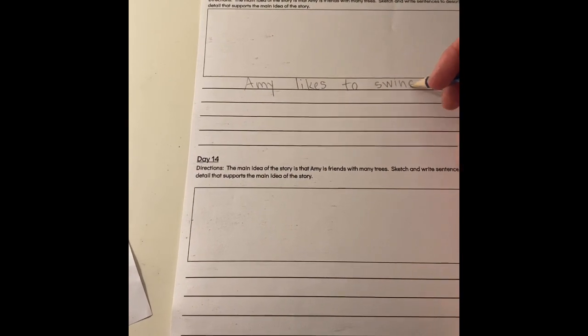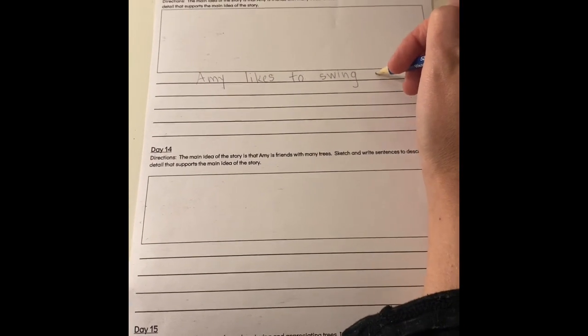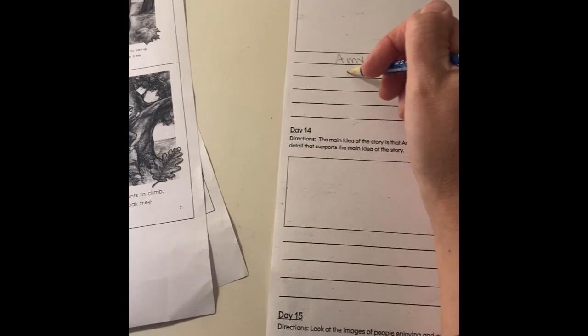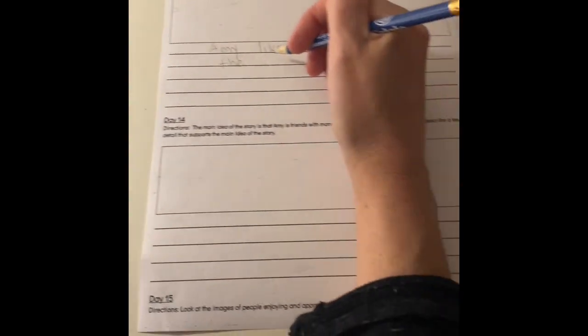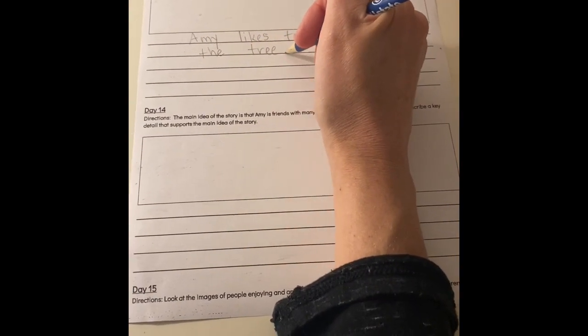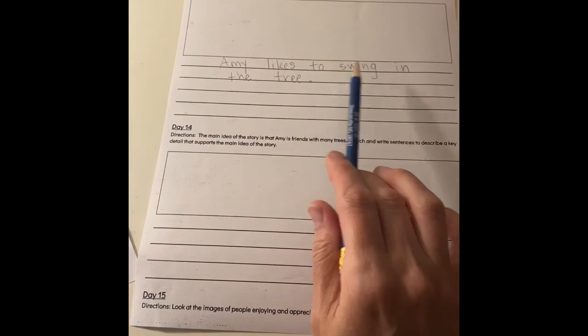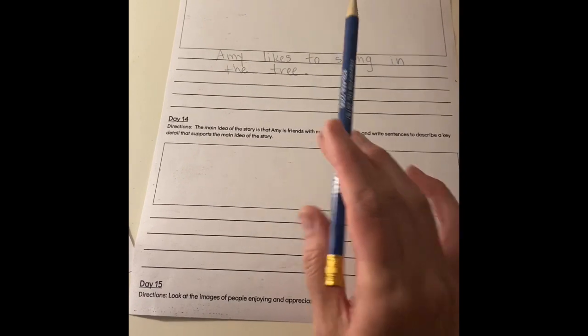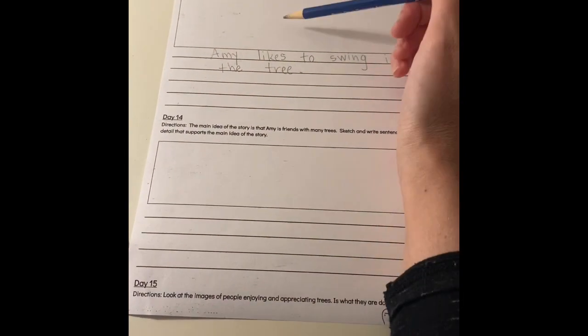Amy likes to swing in the tree. And then tree is T-R-E-E, and I can find that in my book as well. Amy likes to swing in the tree. That's a detail in our story that supports the main idea. And then, of course, I would draw a picture to go along with it.